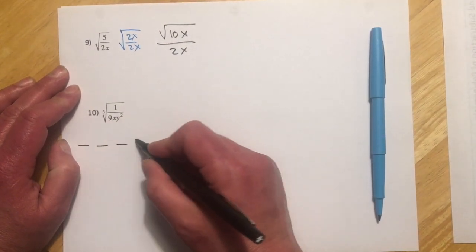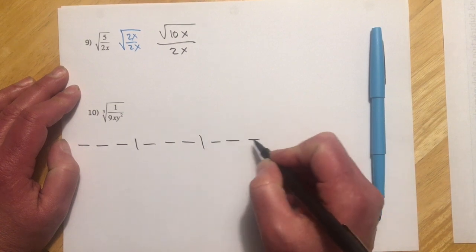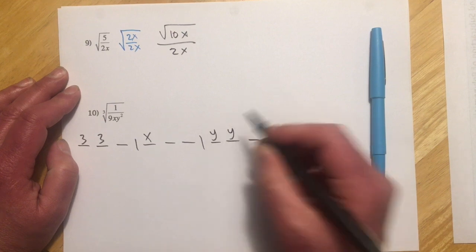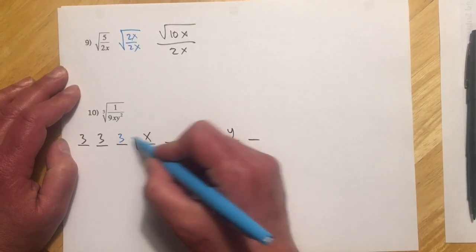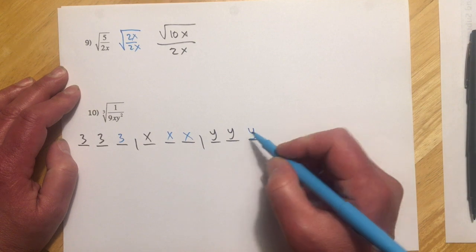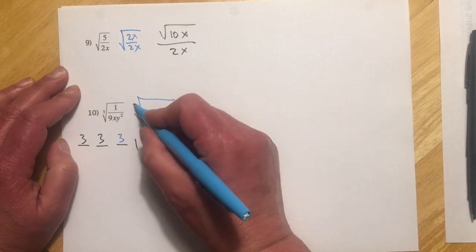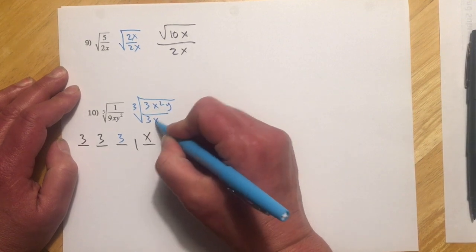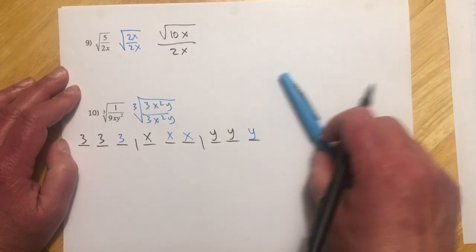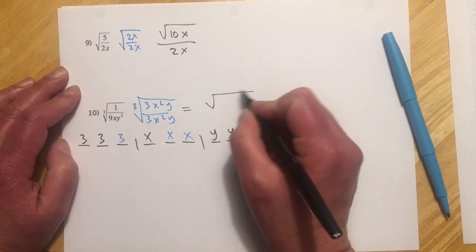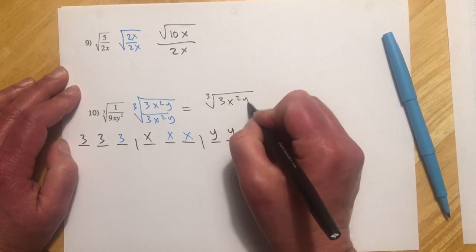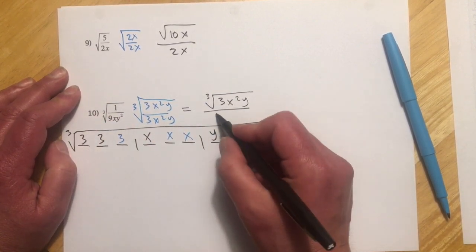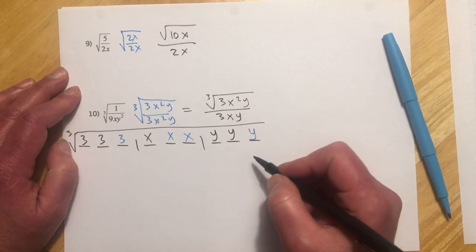Hangman for this one, I got a 9, so I want to think of that as a pair of 3's, an x, and a couple of y's. So I'm going to need to put in 1 more 3, 2 more x's, and 1 more y. So 3x squared y. So that gets us up top cube root 3x squared y. And then downstairs we have cube root all that. So it'll just be a 3, an x, and a y.